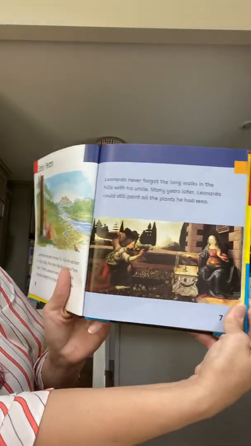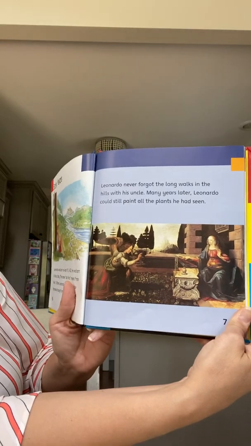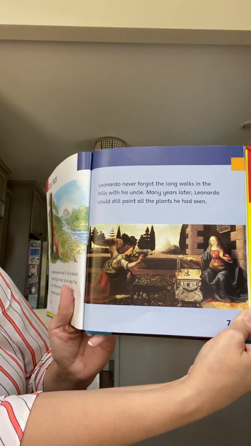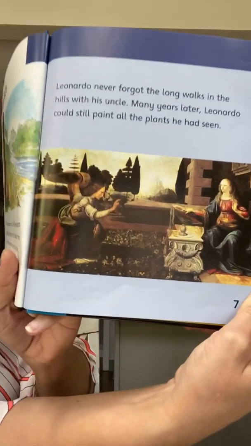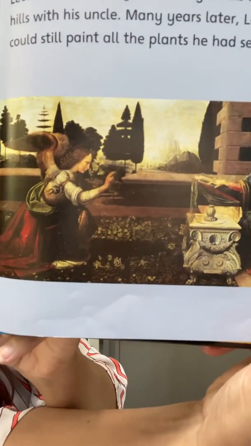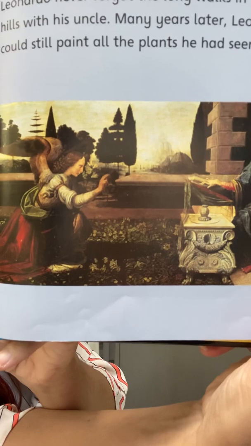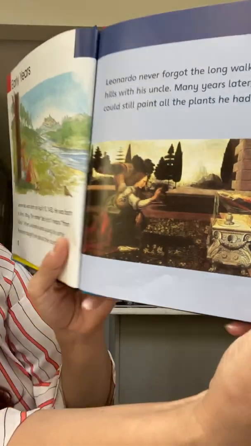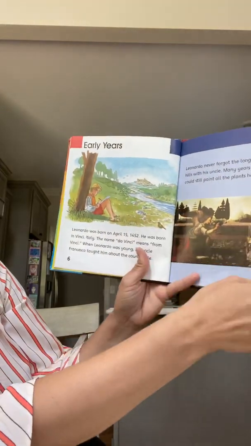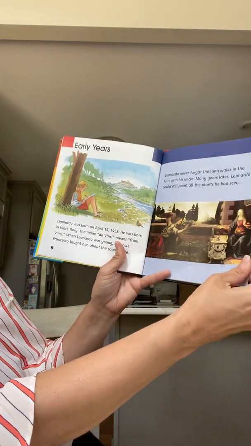Leonardo never forgot the long walks in the hills with his uncle, and many years later, Leonardo could still paint all the plants he had seen. If you look closely in this, do you see the details he put into all of the flowers and trees? He was painting those from memory from when he had been out in the countryside.